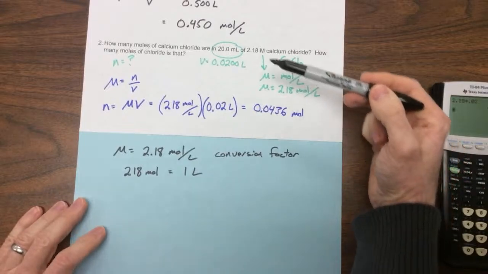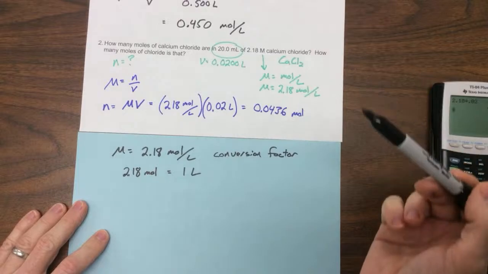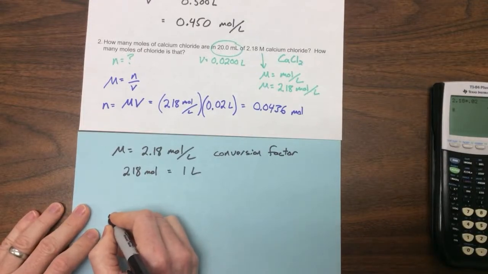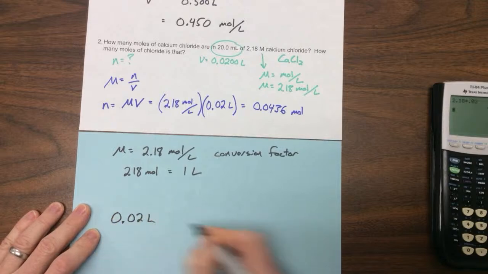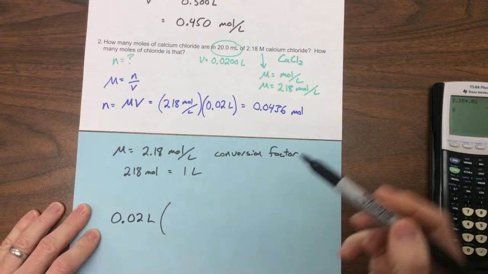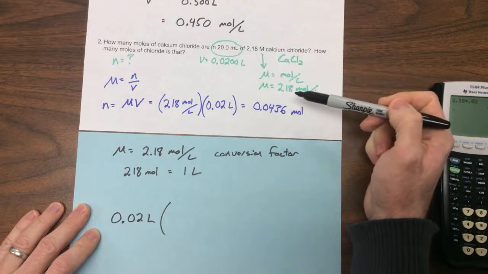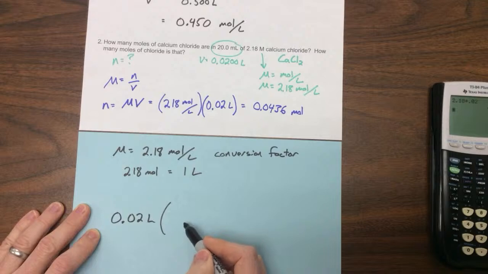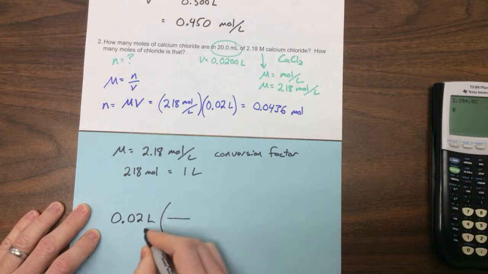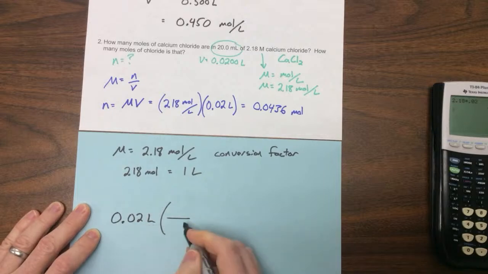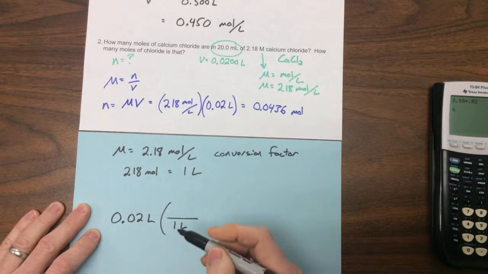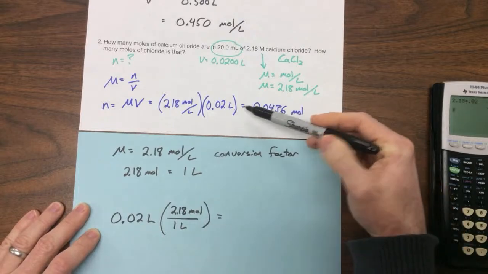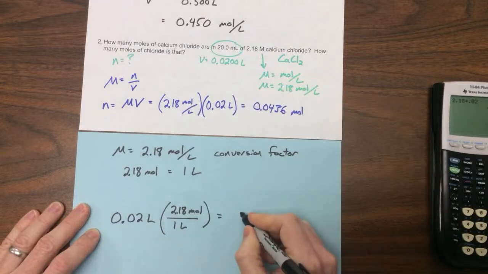And so when we go back and look at the problem here, we have an initial amount. How much of this calcium chloride do we have? Oh, we have 20 milliliters. That is the initial amount that you have. So you can say we have 20 milliliters, or 0.02 liters. That's the initial amount you have. And we have a conversion factor. The conversion factor between liters and moles is what? It's this concentration in molarity. So what we're going to do is take our initial amount and multiply by the conversion factor. If we're starting off with liters, we're going to put the 1 liter on the bottom, and we are going to solve for moles, so we're going to put 2.18 moles on top. Now the math is exactly the same as before, right? It's just 2.18 times 0.02, and the answer is going to be, of course, the same.